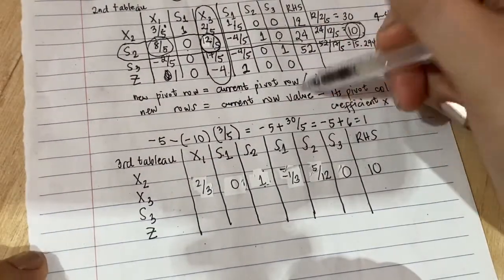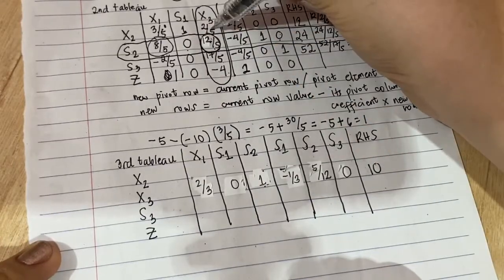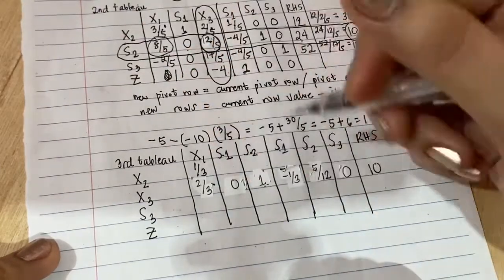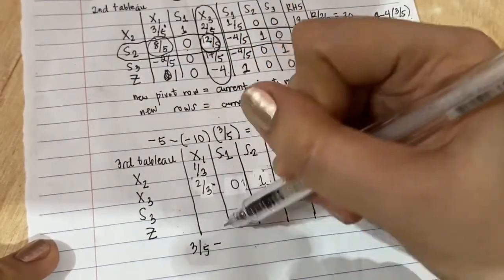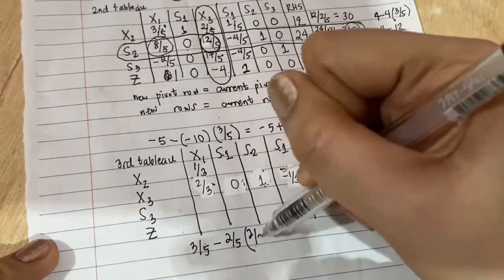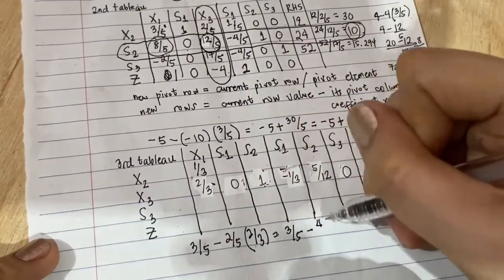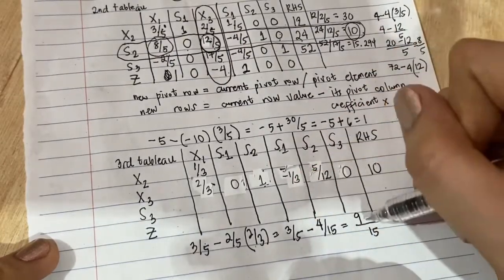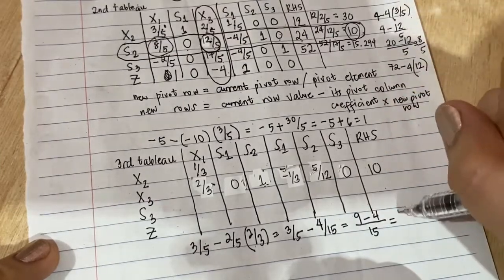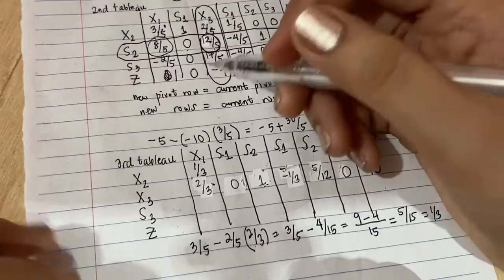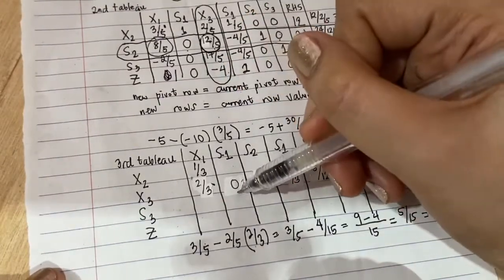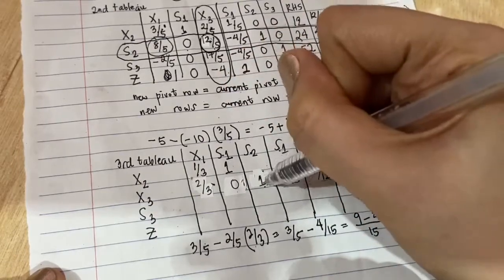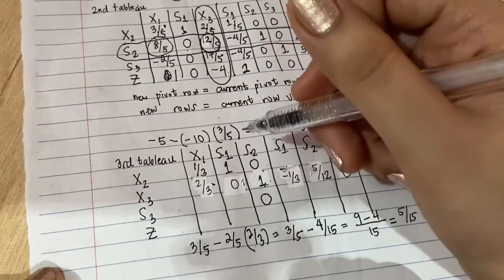So for the new rows, your current row value, that's 3/5 minus its pivot column coefficient, 2/5 times the new pivot row of 2/3. Okay, so that is 1/3. So double check, 3/5 minus its pivot column coefficient times your new row, which is 2/3. So that is 3/5 minus 4 over 15, am I correct? So common denominator, 3 times 3, 9, minus 4, that's 5 over 15 or 1/3. Okay, just to double check. And then that is 1 minus 0, so that's just 1. And then your clue is the pivot column will only have the one value for its pivot element, the rest will be zeros. Okay, so that's your clue.